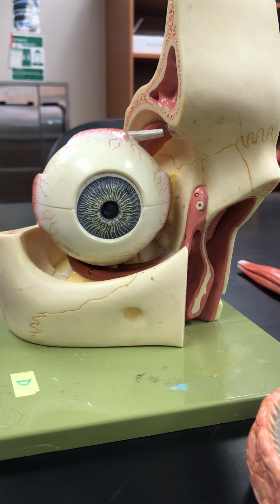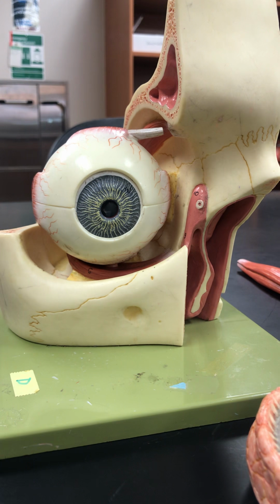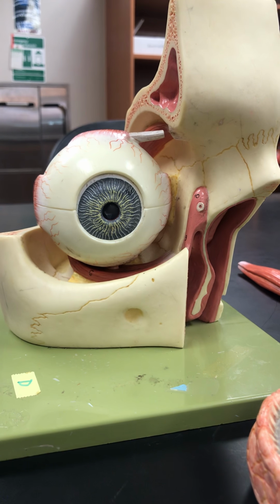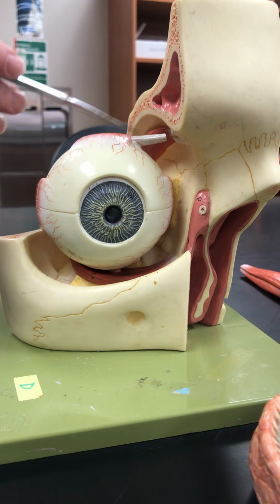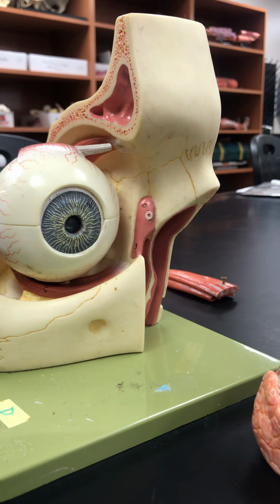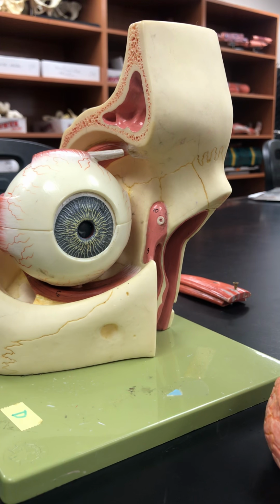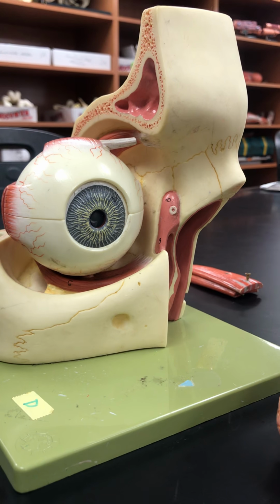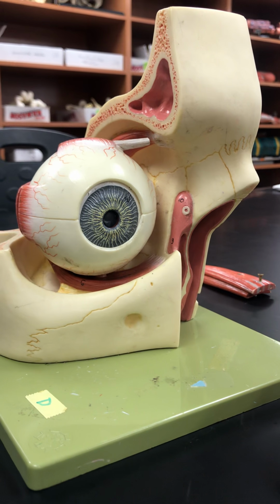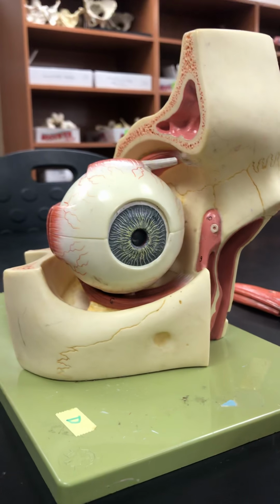The trochlea is controlled by which cranial nerve, do you think? Sorry, this superior oblique is which nerve? I just gave it away. I said it accidentally. Trochlear nerve. Okay, so it's right here.